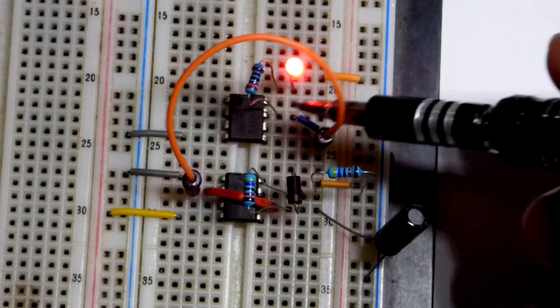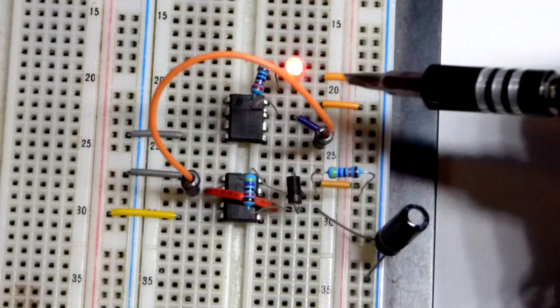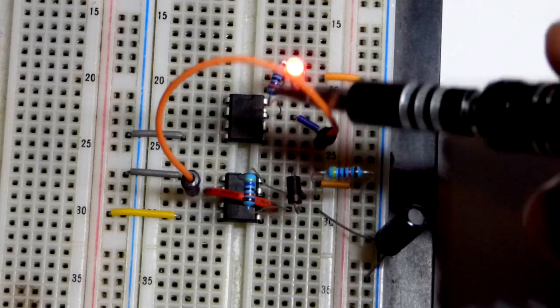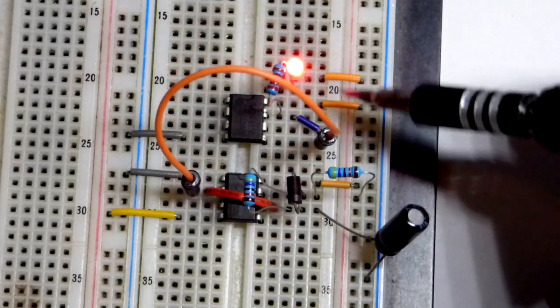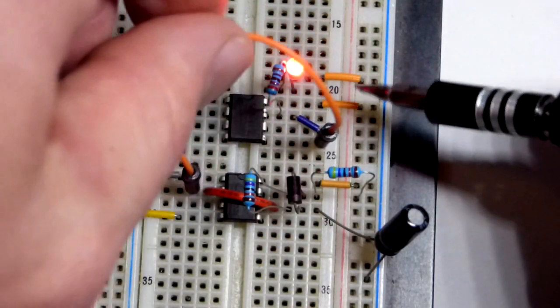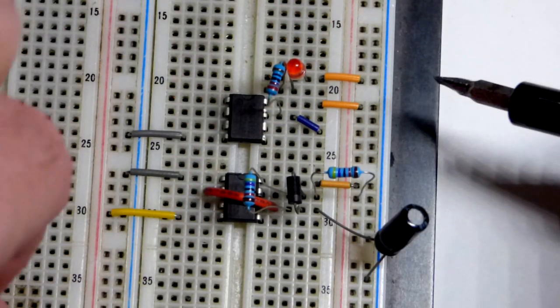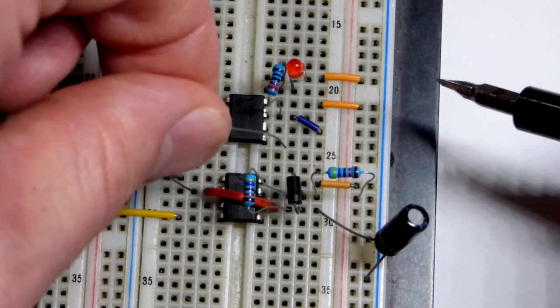So again, when the output is low, connected to ground as good as it can, you have to power the op amp. Then we will have that current path. The red LED will light up. When the voltage is close to 5 volts right there, then the LED will not light up because you won't have much voltage difference, as you can see there.